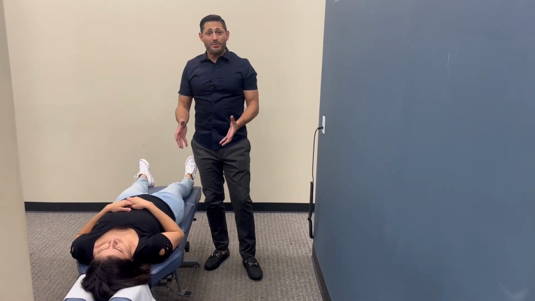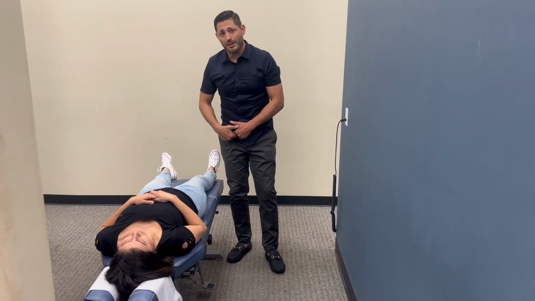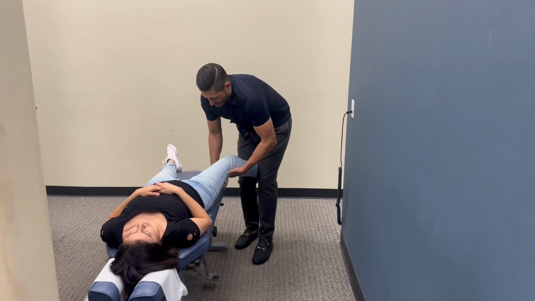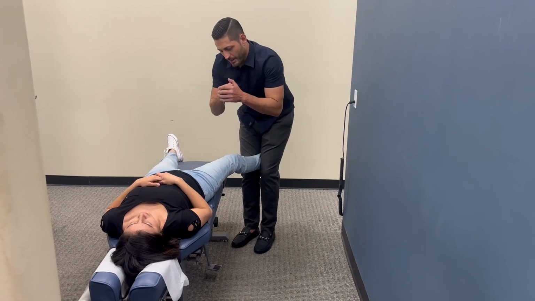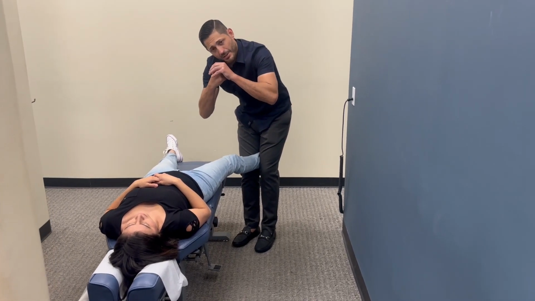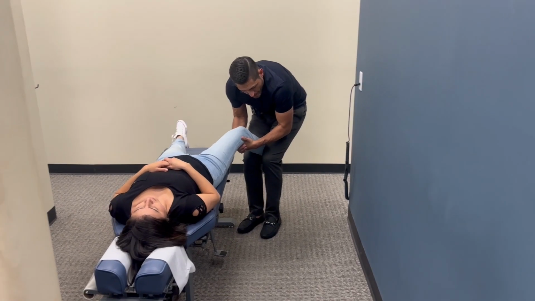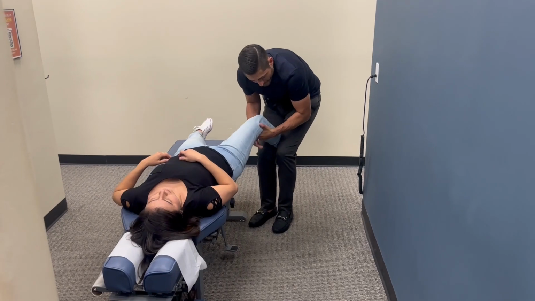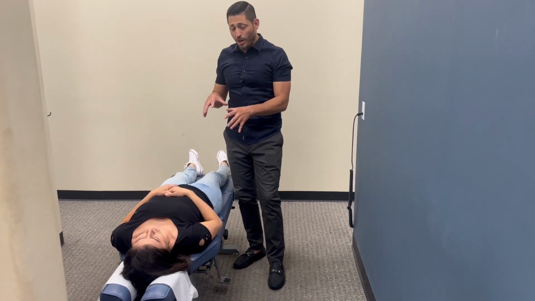Now, another one that we see very common is impingement or irritation where the femur goes into the socket itself. So this is where we're going to just simply contact here. We're just going to gently distract and create a little separation and gapping to center that femur with itself as well. So we're just going to very gently pull, decompress, and distract and take pressure off that joint. Very good. So those are some really common ways to actually help the pelvis.